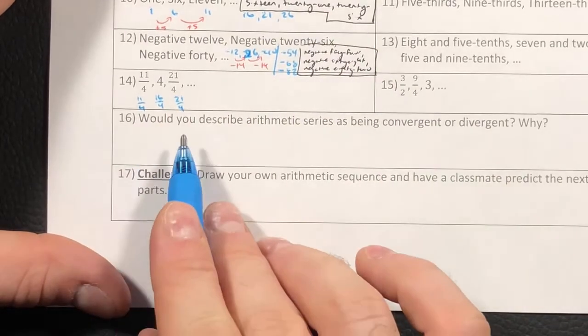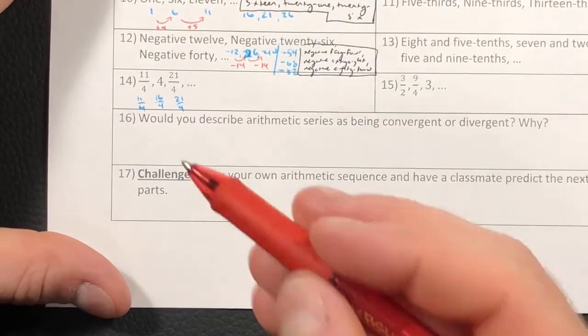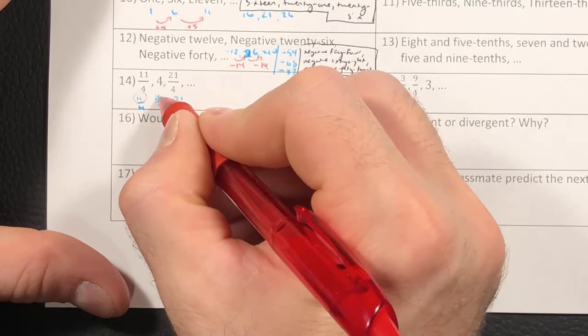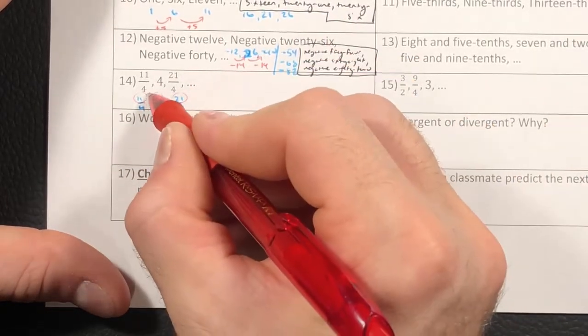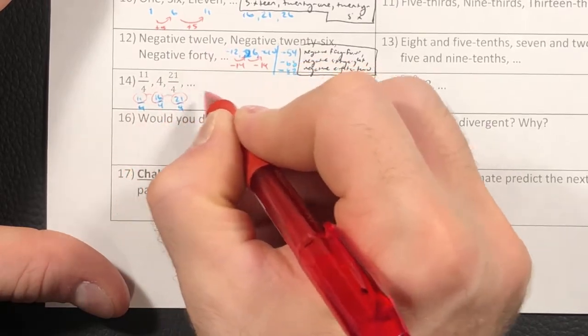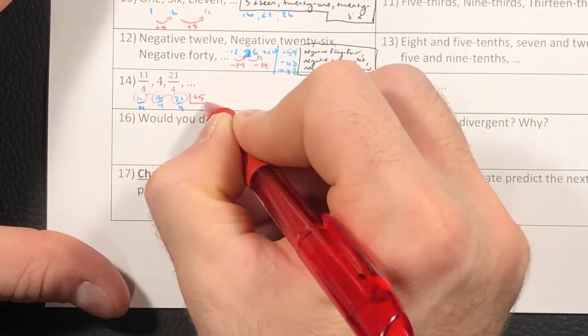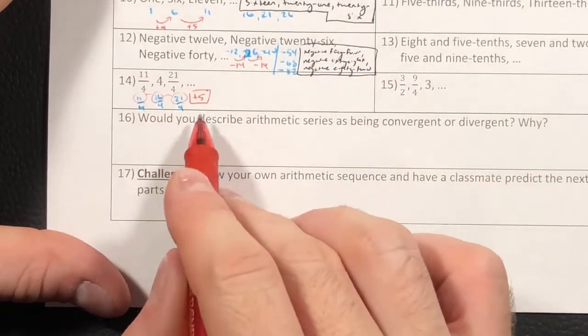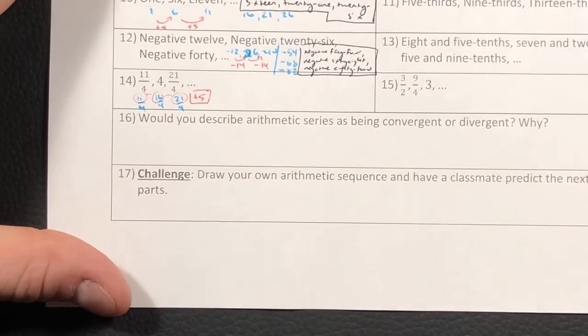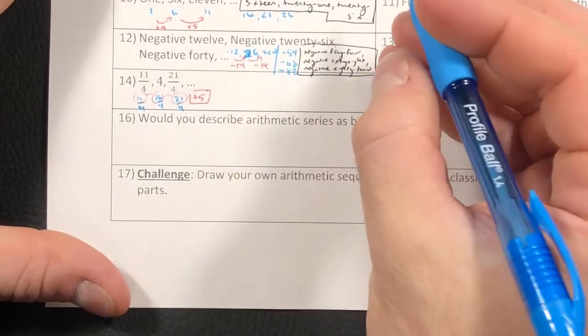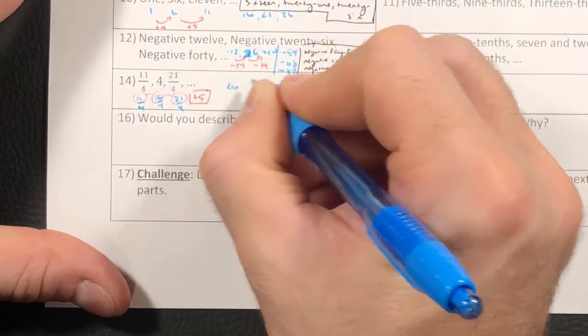And that makes my life a lot easier because what I can focus on at this point is just the top numbers. From 11 to 16, we added 5. And from 16 to 21, we're adding 5. I can't fit that in there, so I'm just going to write it over here. So we add 5, we add 5. So our next number should be, let's add 5, 26.